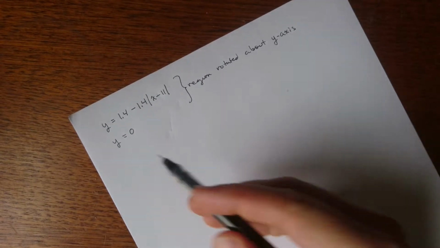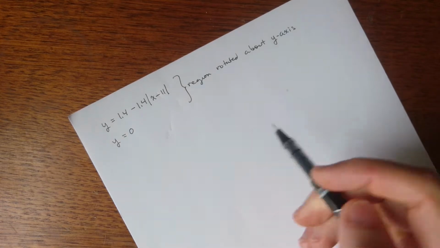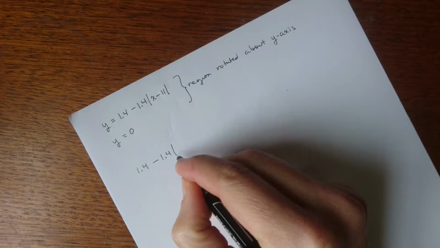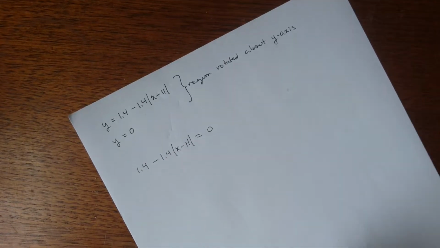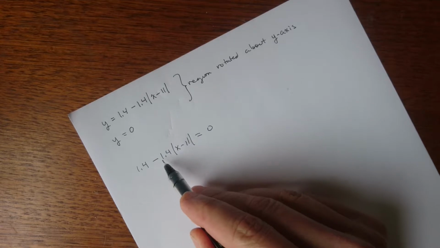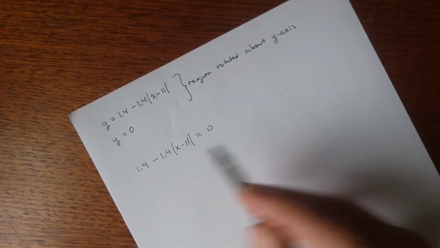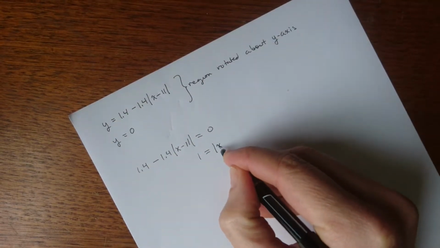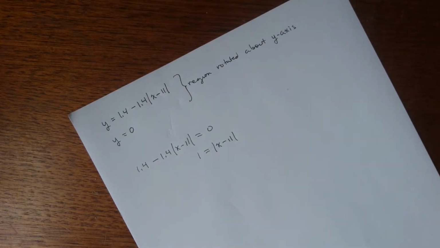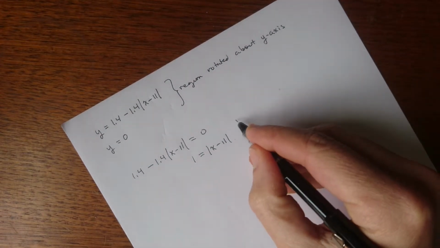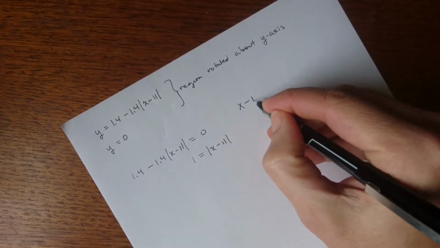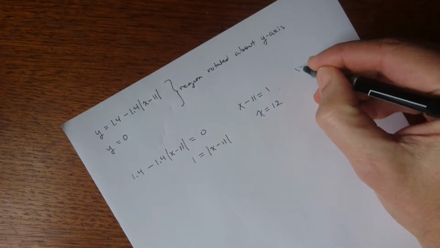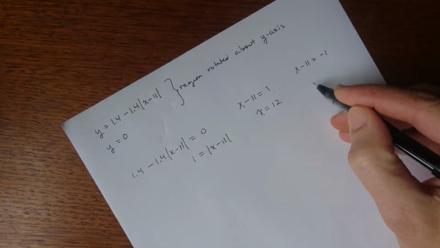So I'm going to start by finding out where this absolute value function hits the x-axis, right? Find out where it equals 0. We can add this to the other side and divide by 1.4. What we end up with is that the absolute value of x minus 11 has to equal 1 for this to equal 0, which leads us to two conditions. Either x minus 11 equals 1, which means that x equals 12, or x minus 11 equals negative 1, and then x would equal 10, right?